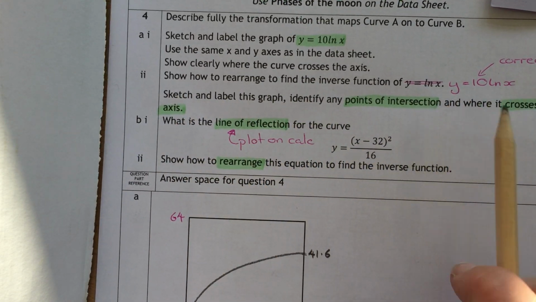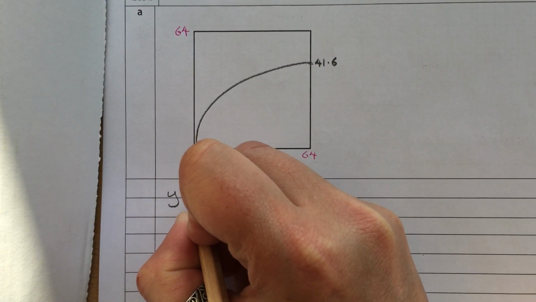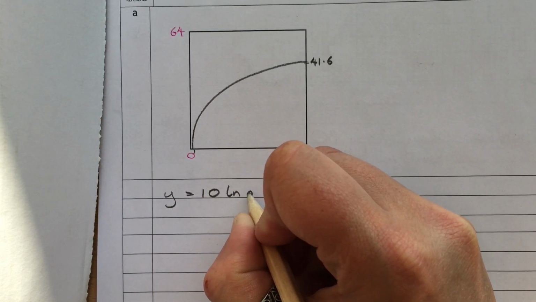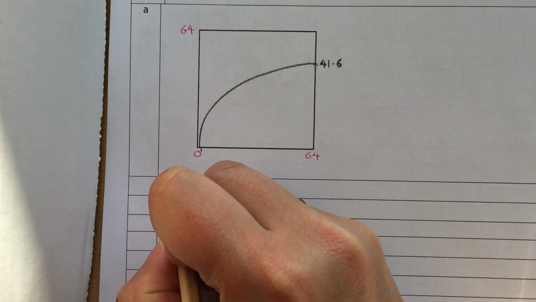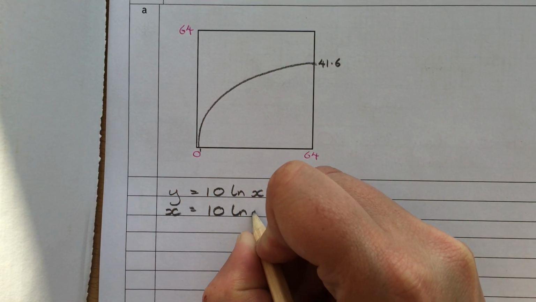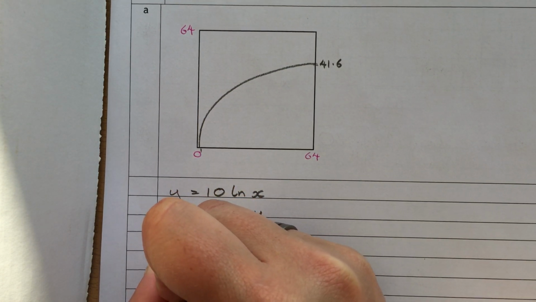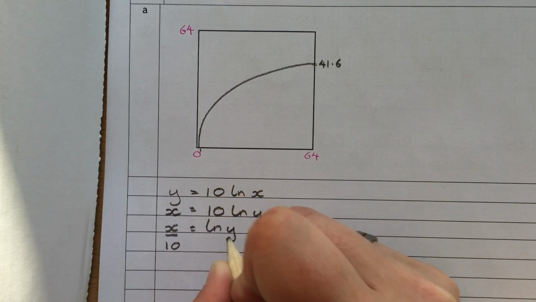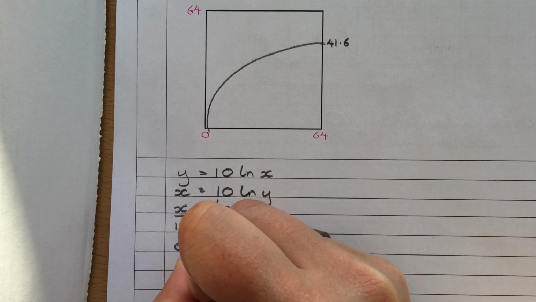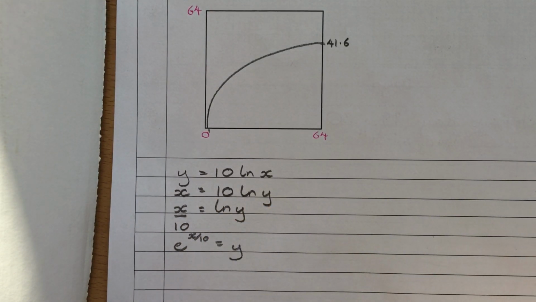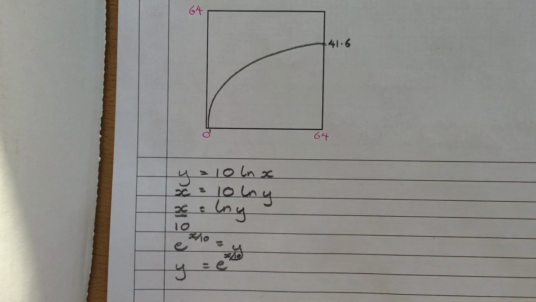So how do we rearrange this to find the inverse function? We start off with y equals 10 ln x. So for the inverse function, we need to swap our x and y. So we end up with x equals 10 ln y. First off, we can divide both sides by 10, and that will give us x over 10 is ln y. And then if we do this to the power of e, we've got e to the power of x over 10 equals y. And if we just reorder it so it looks a little bit more normal, we've then got our inverse.